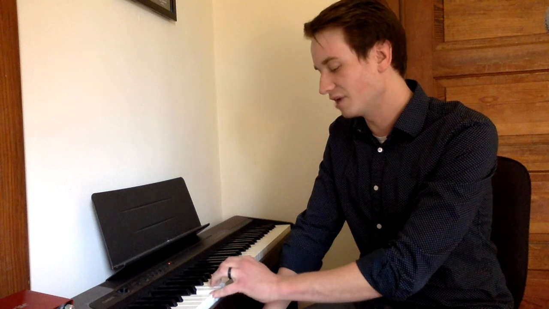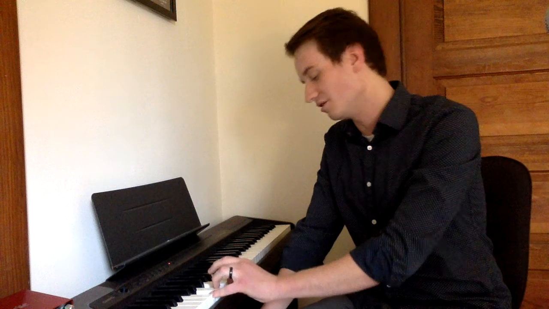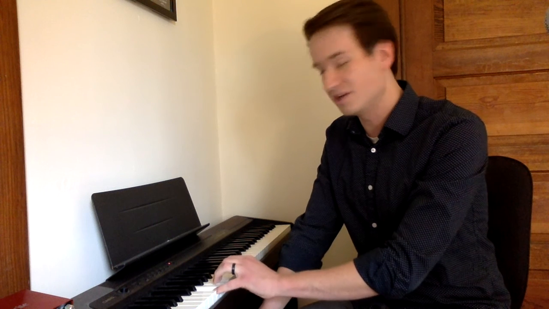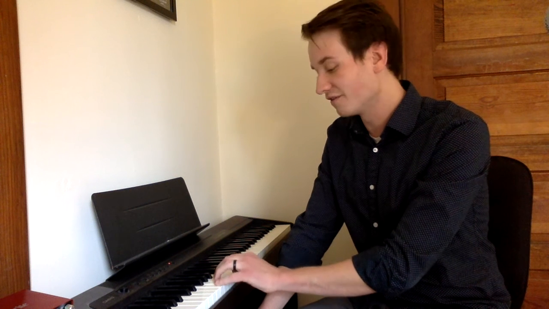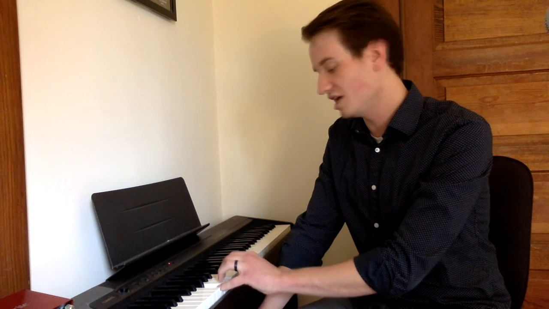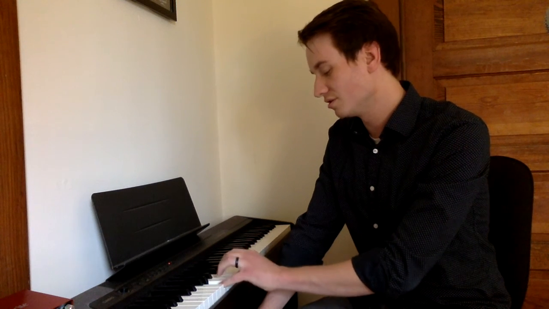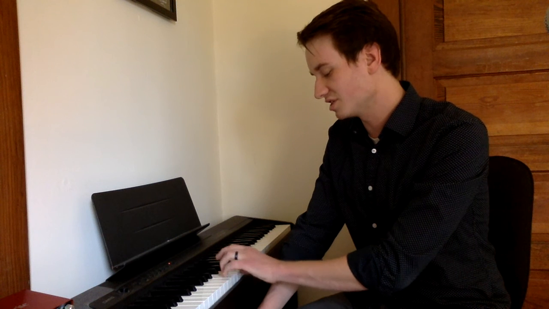I can do the same thing from D. I can go D, skip 1, go to F, skip 1, go to A. I've got my D minor chord there. That happens to be naturally occurring during the C major scale. If I go to E, same idea. Skip 1 to G, skip 1 to B. E minor. Then we go to F. Skip 1, G, A. Skip 1 to C. There we go. G. And I keep doing this all the way through.